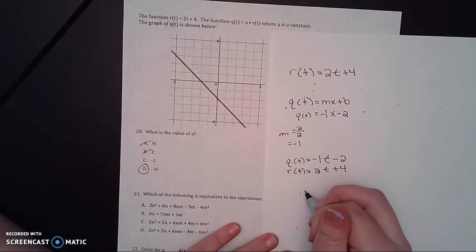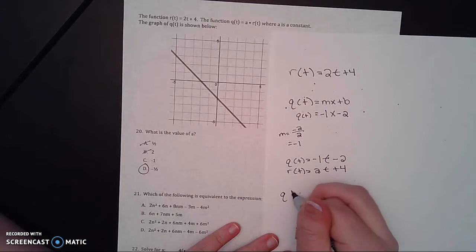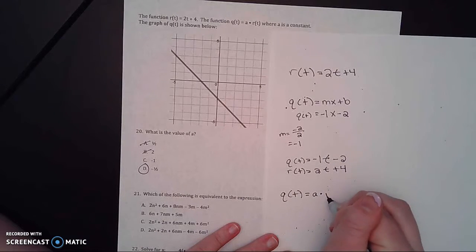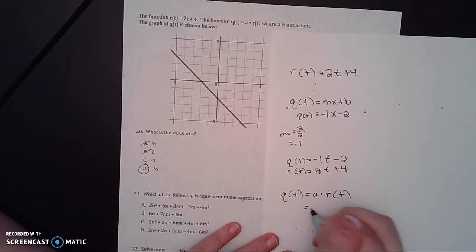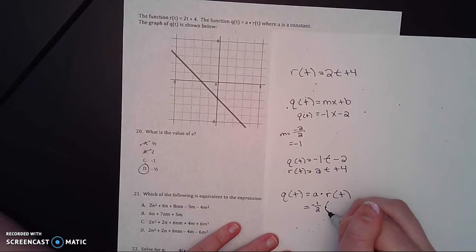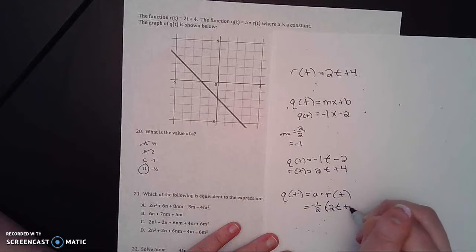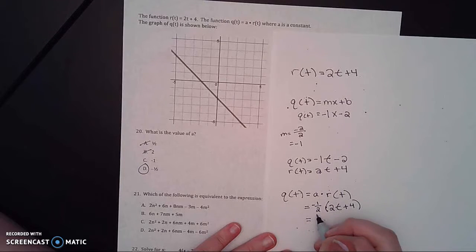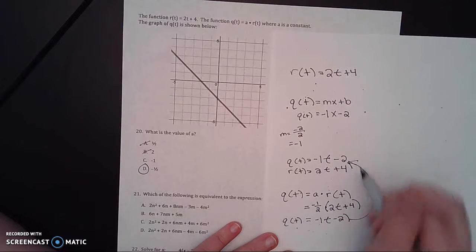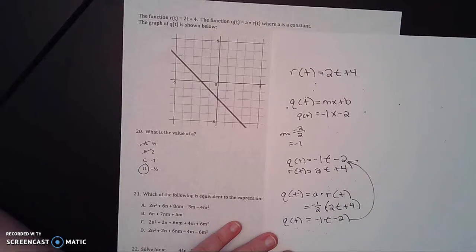And I can double check by saying q(t) equals a times r(t). My a is -1/2. My r(t) is 2t plus 4. A -1/2 of 2 is -1t. A -1/2 of 4 is -2. Isn't that what we have here? So my final answer for the value of a is -1/2.